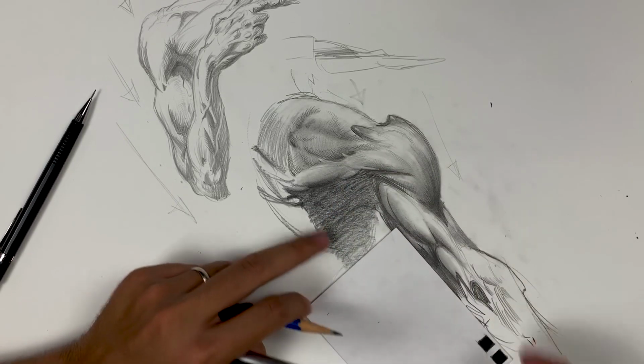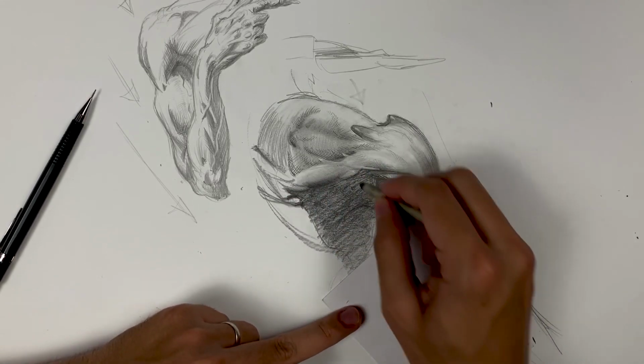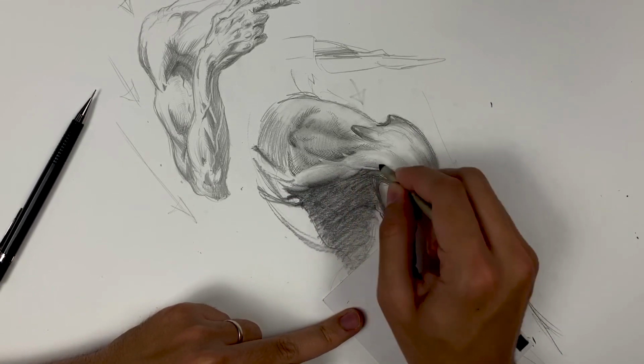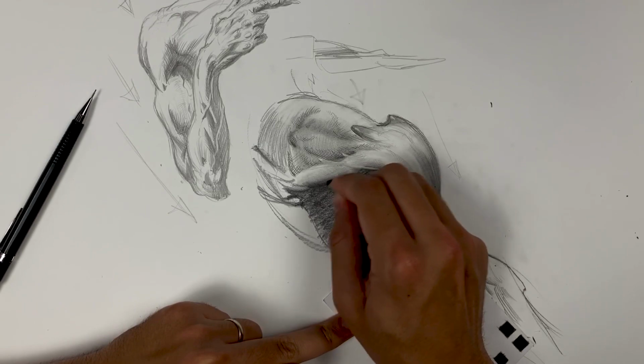Trying to get those two bubbly shapes to sort of interlock, right? Which they're starting to do.